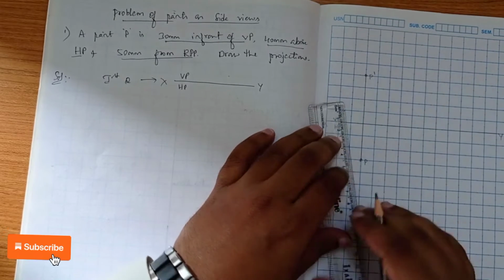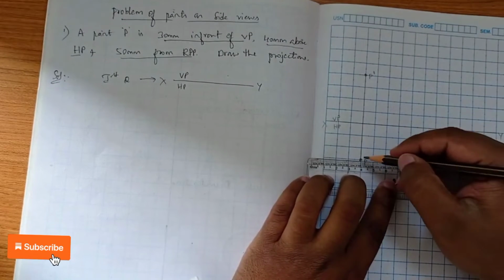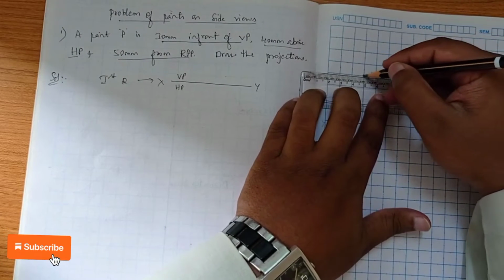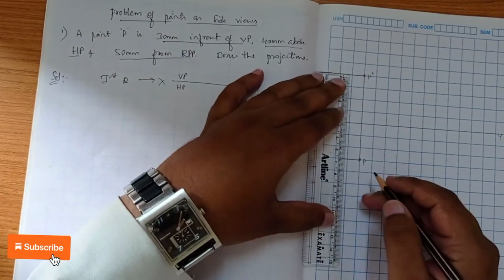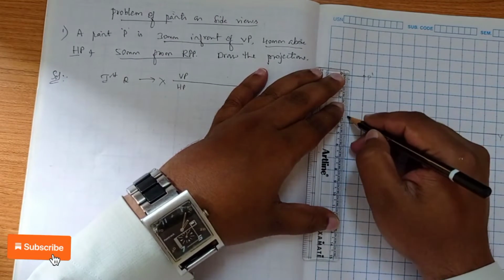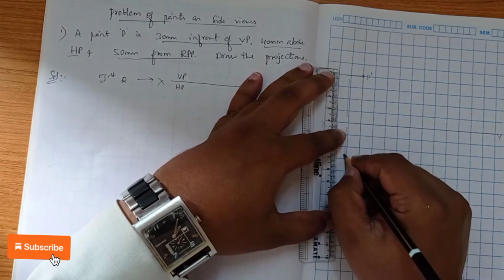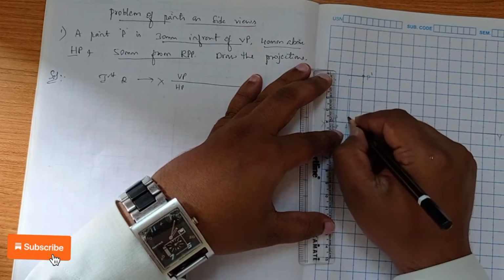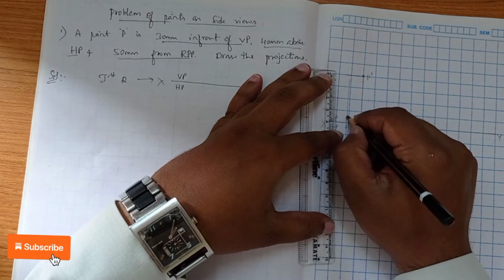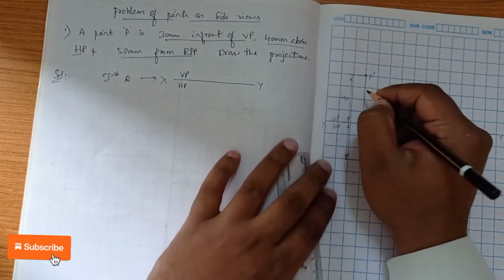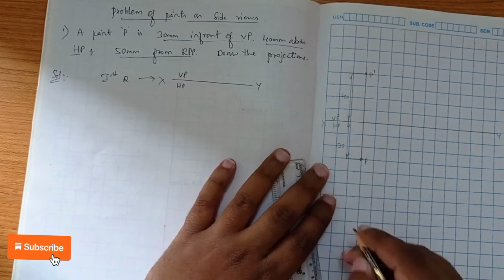It is P dash. So now we show the dimensions. This is 40 mm and this is 30 mm.